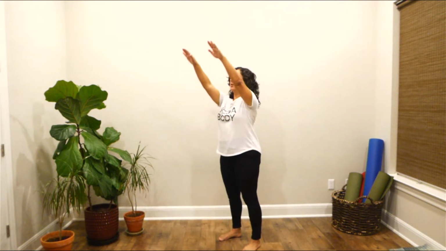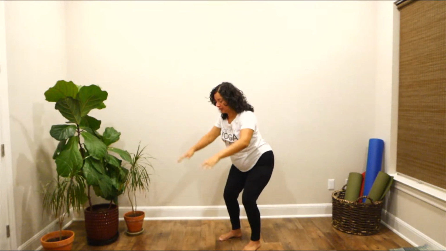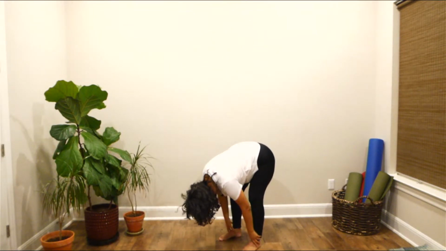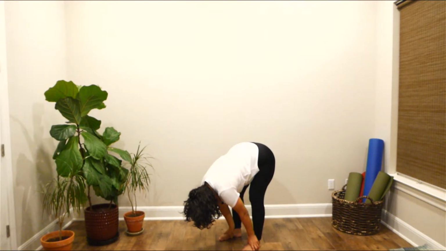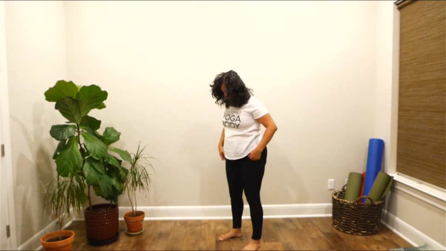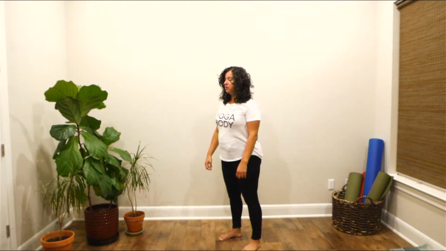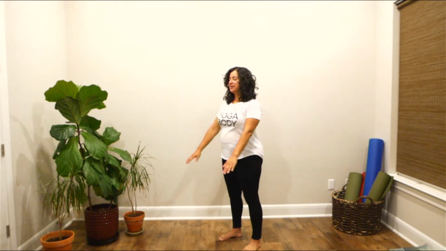Inhale, arms forward and up. Exhale, bend your knees and fold. Try to activate those muscles. Stay for an inhale. Stay for an exhale. Then inhale, strengthen your legs to come up. Exhale, shoulders relax down. 2 more, please, at your pace.